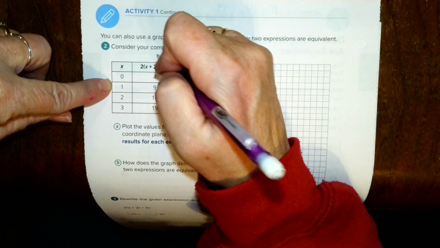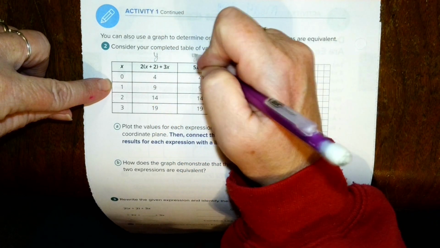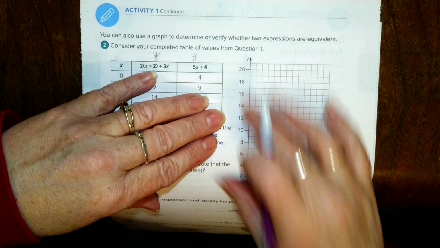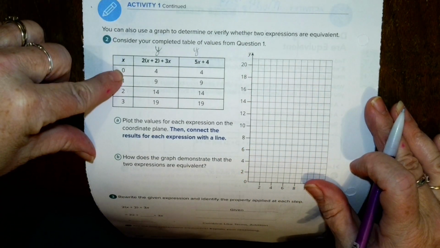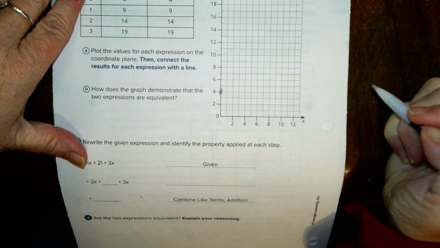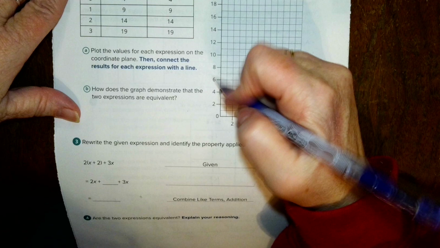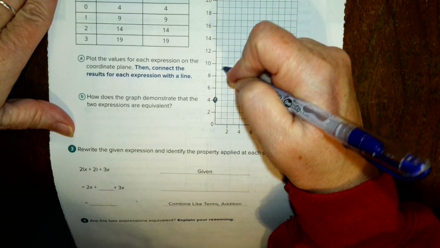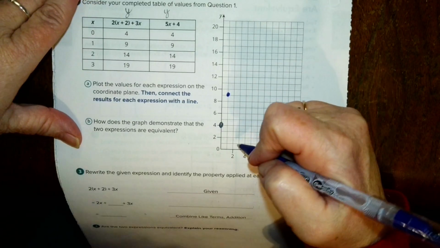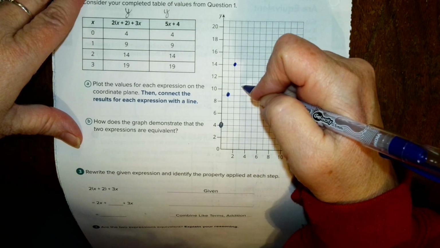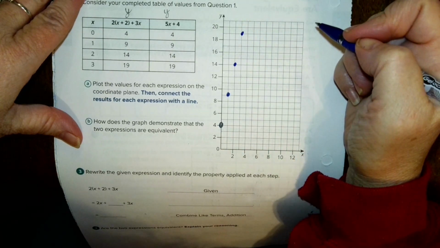So we have an x value, and then remember this is really our outcome, or it's our y. What would be here on the y-axis for each of these? We're substituting in for x to see what we would get on the other side, which is the y. So when x is 0, y is 4. So we're going to go over 0 and up to 4. And then x is 1, we go up to 9. Here's 1 and 9, 2 and 14, and 3 and 19, and then we're supposed to connect the line.